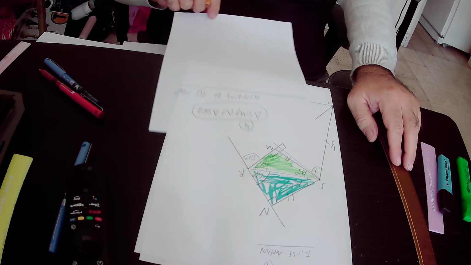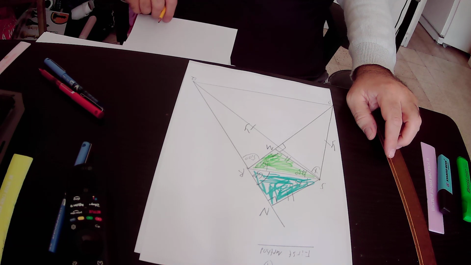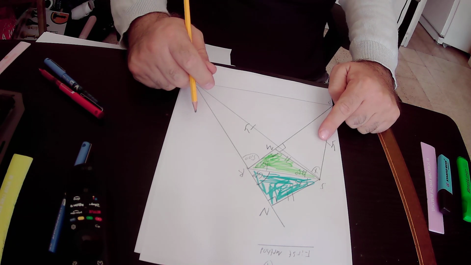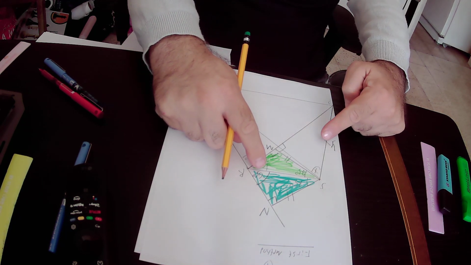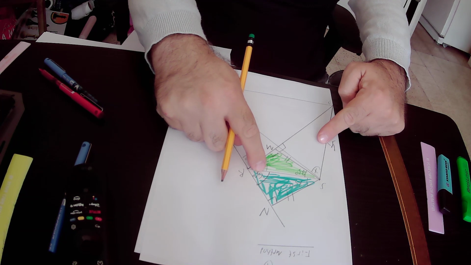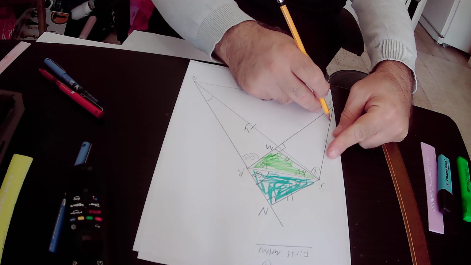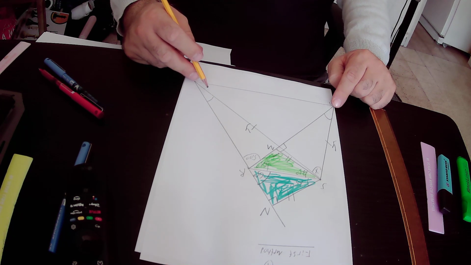Okay? And from the fact that triangle SMP is congruent to triangle SNQ, we can conclude that those two angles are equal to each other, according to the rule that corresponding angles in congruent triangles are equal.